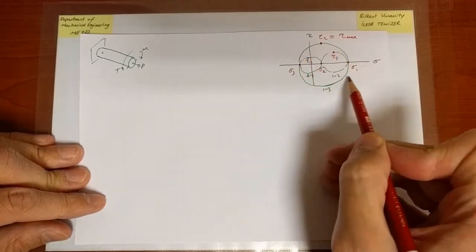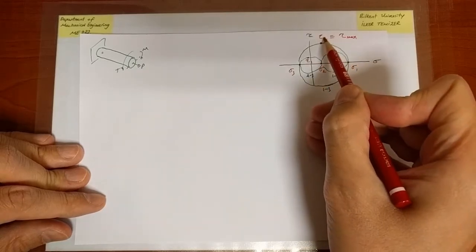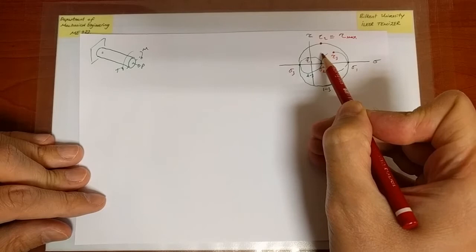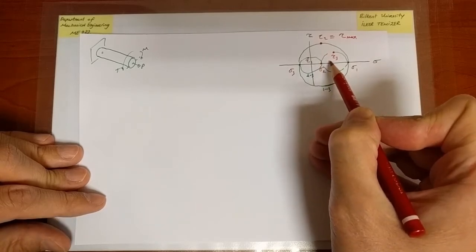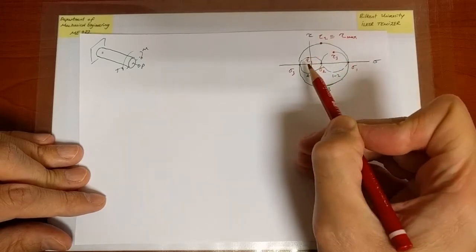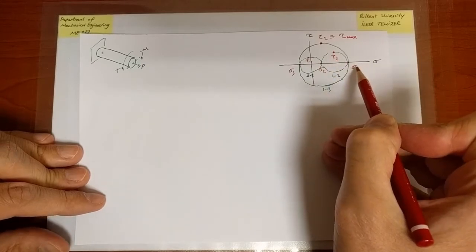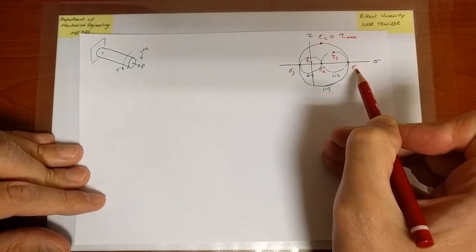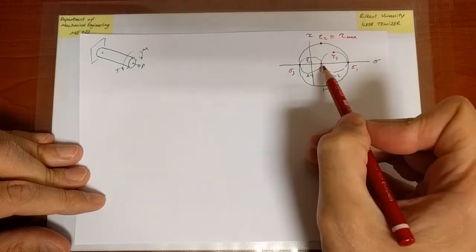so if we rotate starting from the one direction about the two direction by an angle of 45 degrees in the physical space, 90 degrees in the Mohr circle, then I will reach a plane where this value is observed, okay? So I know it's 45 degrees, but I know it's with respect to the one direction and with a rotation about the two direction.